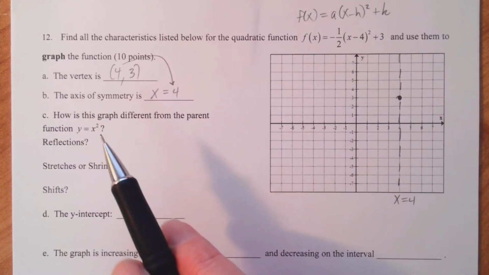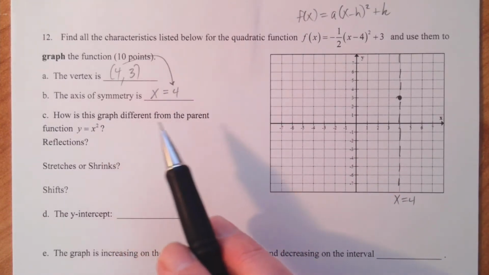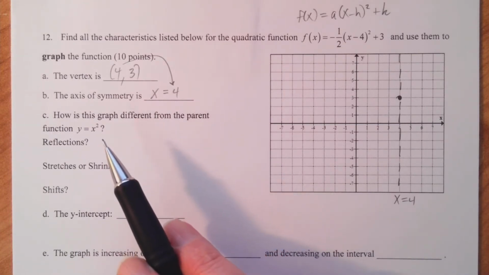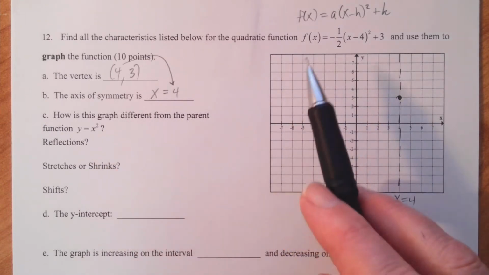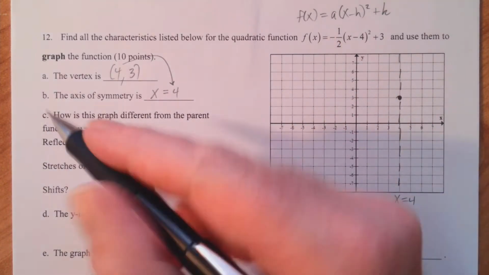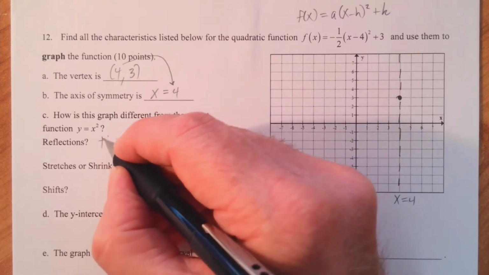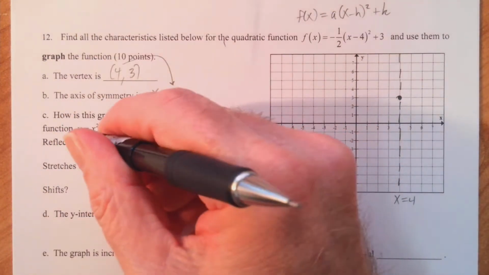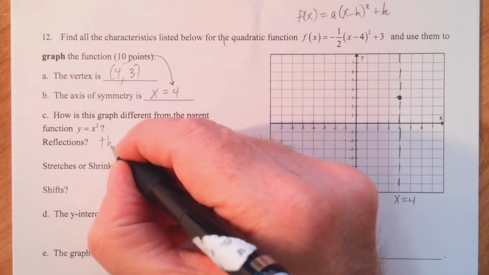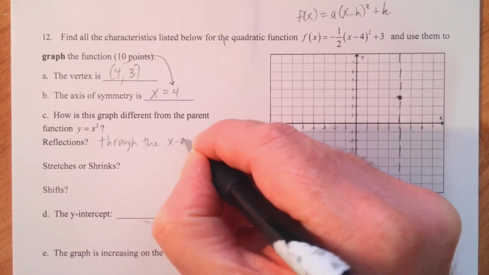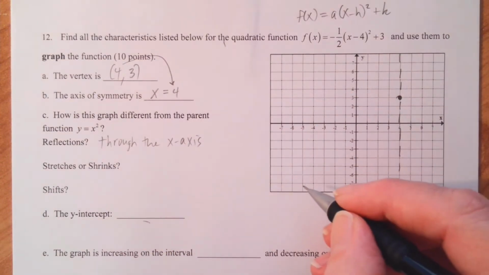Alright, so it says, how is this graph different from the parent function y equals x squared? So do we have a reflection? Well, because of the minus, we do have a reflection, we'll just say through the x-axis. That's our most common type.